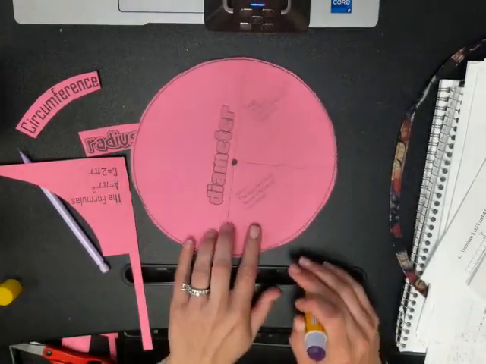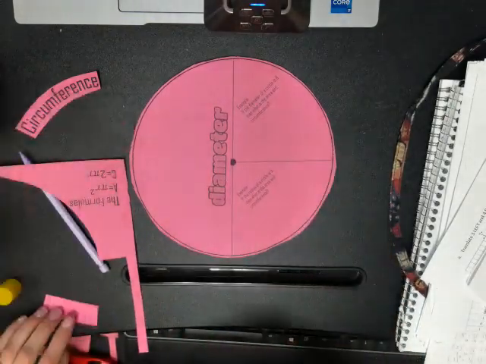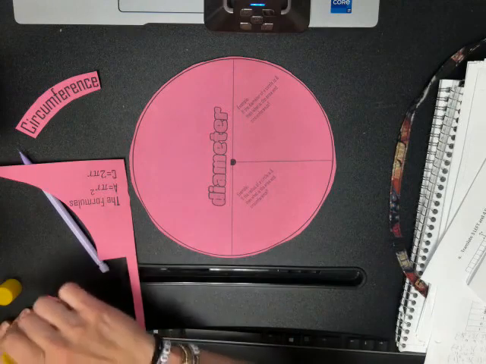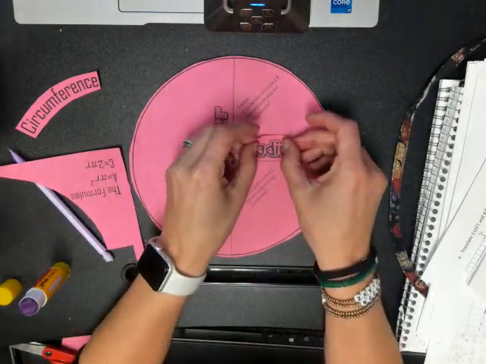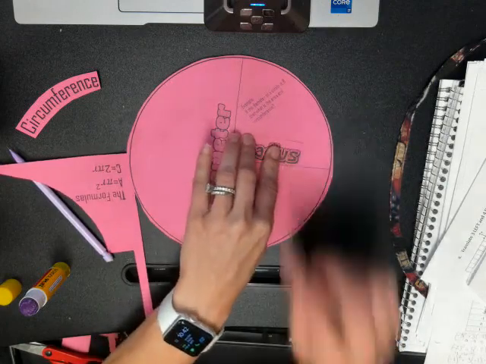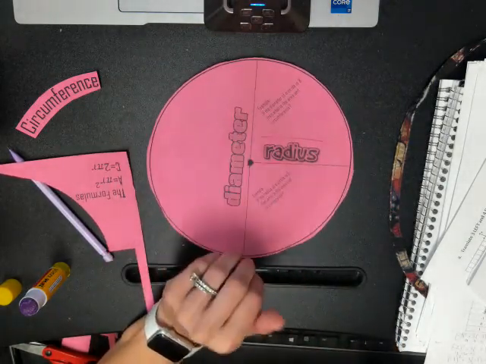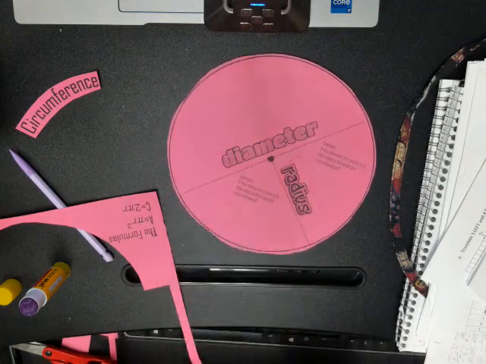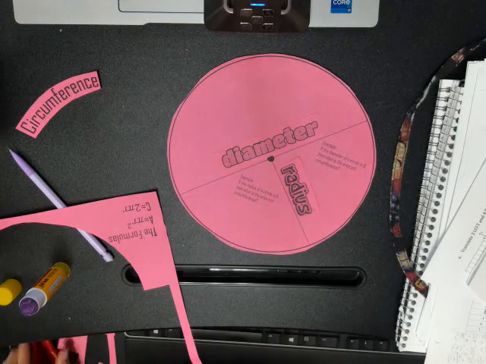Now, the radius is half the diameter, or from the outside of the circle to the center point. There's lots of radii through here, but the radius is going to be half of the diameter. So again, we have the diameter and we have the radius, okay? And we have two formulas. We have the area formula and we have the circumference formula.